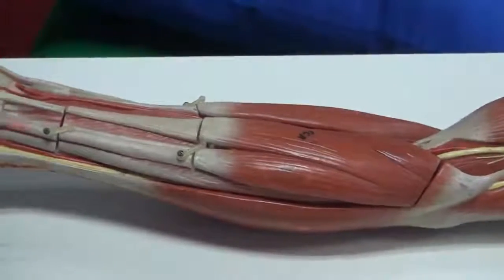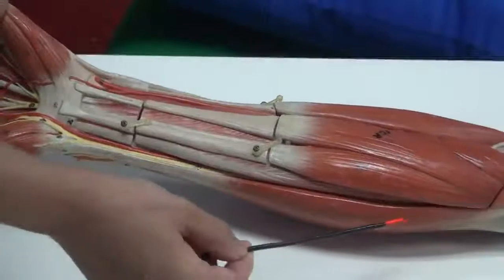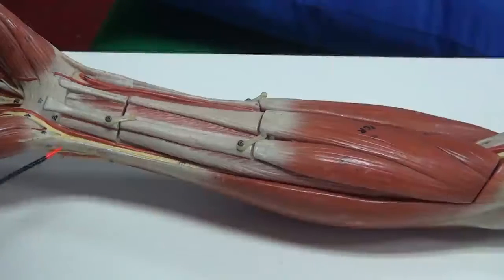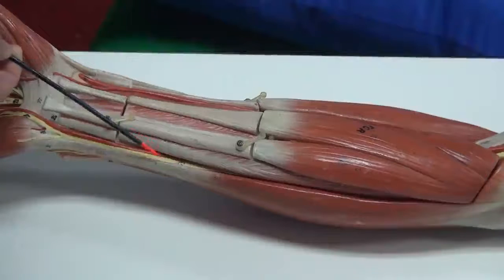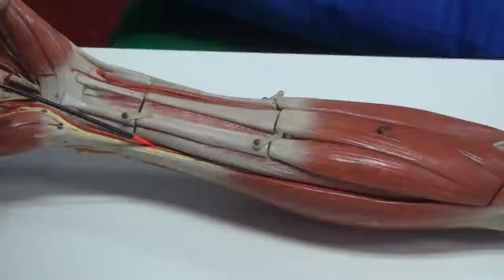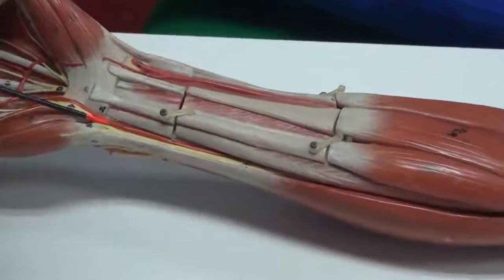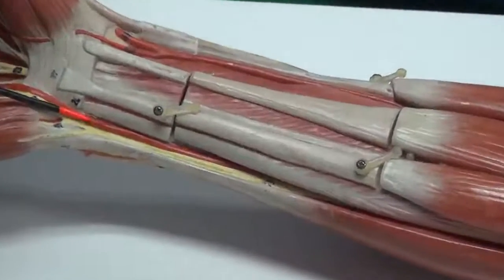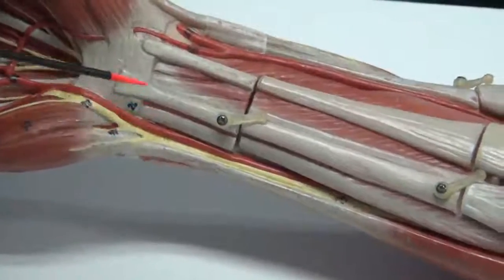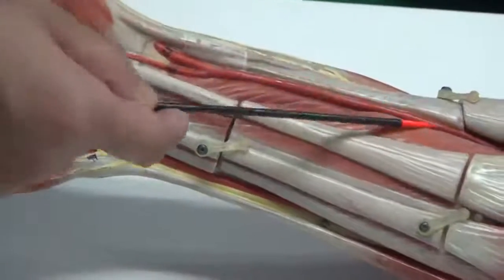Here you can see flexor carpi ulnaris muscle just now. Lateral to that you can see a nerve. This is ulnar nerve, and lateral to that is the ulnar artery. Now let's have a look at this artery here.